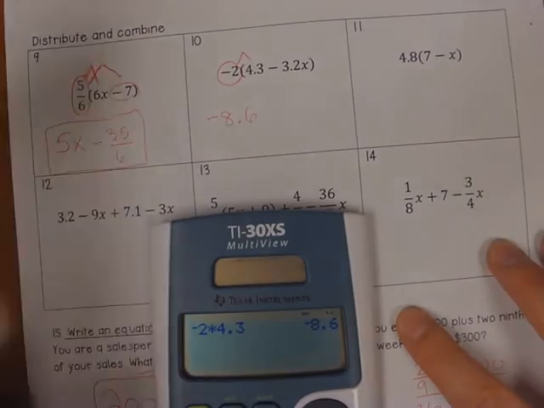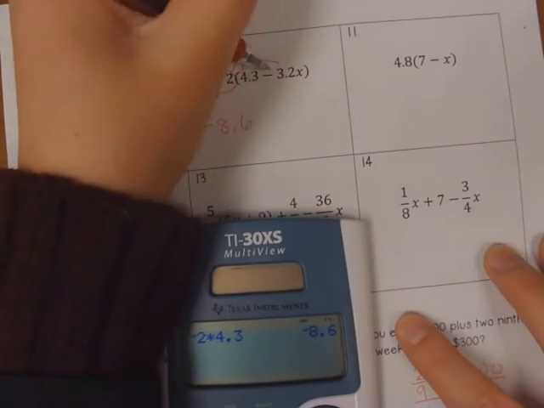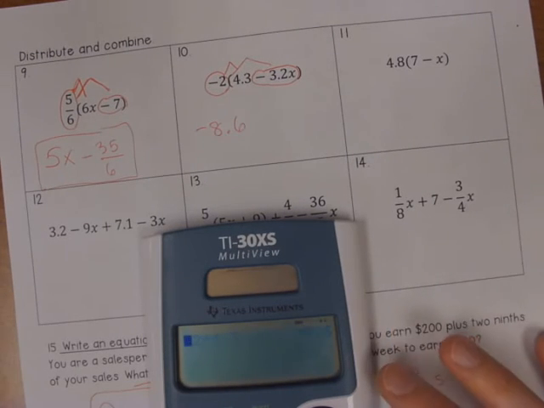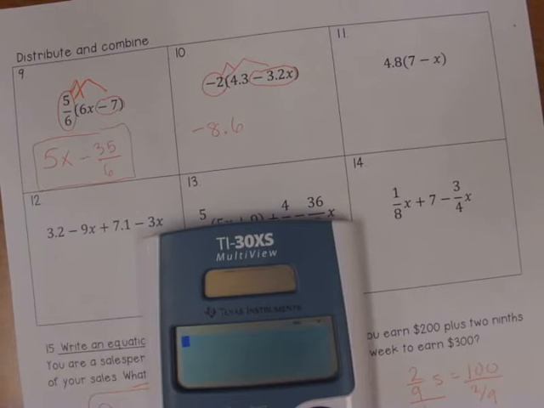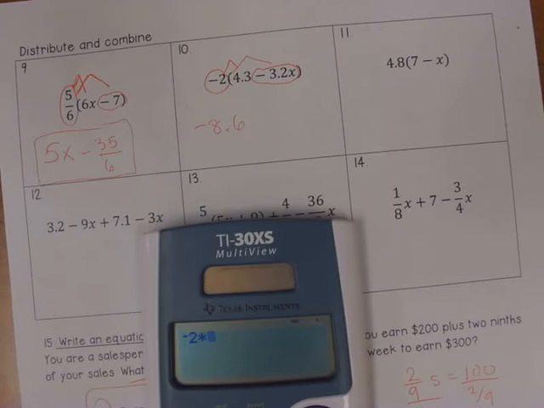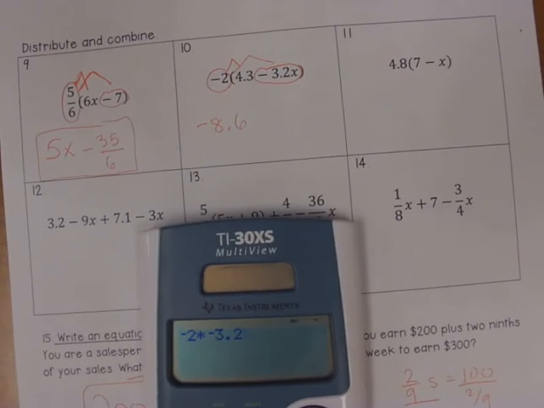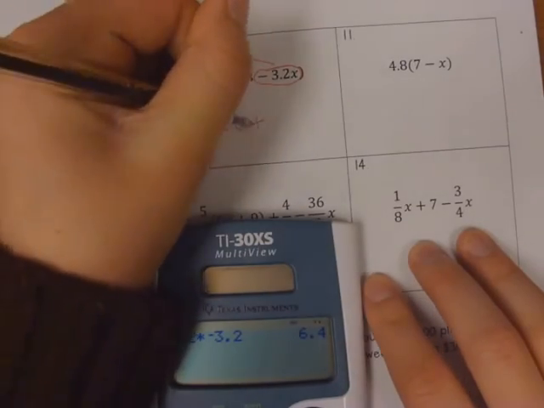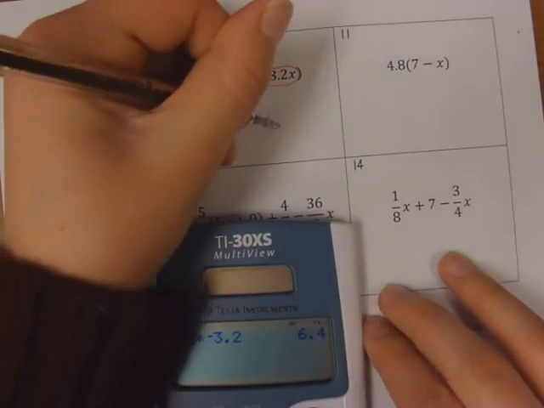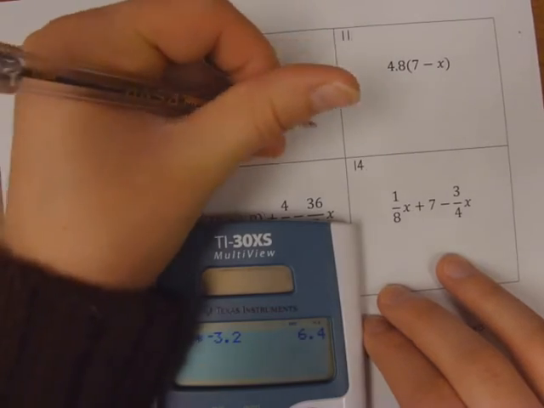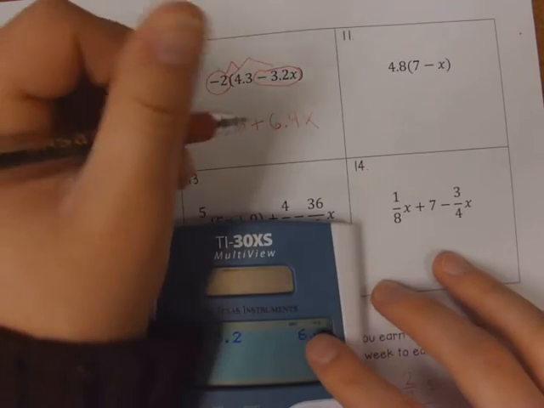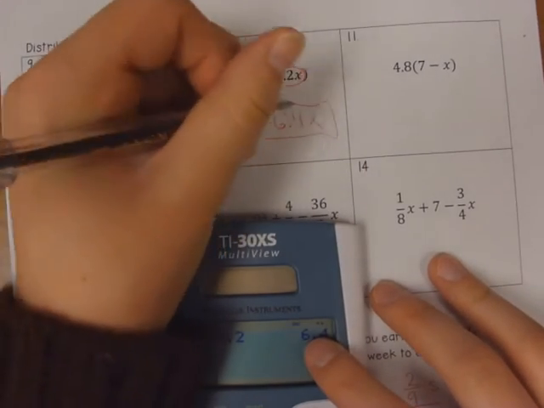Then you have negative 2 times negative 3.2. Gives us a positive 6.4, and then add your variable. You could have written it the other way too, that's fine.